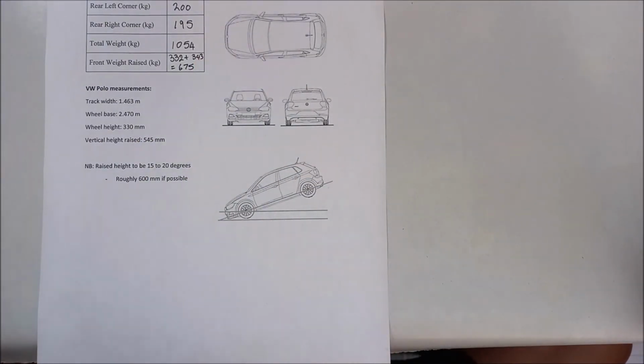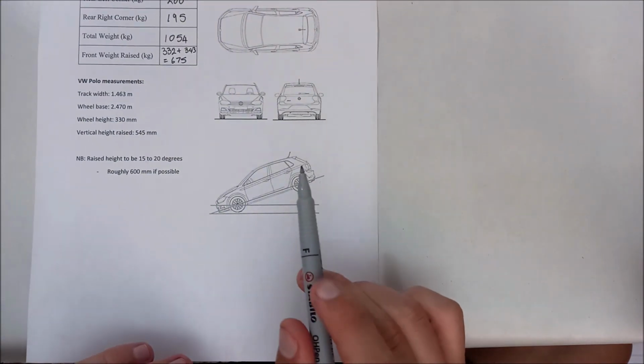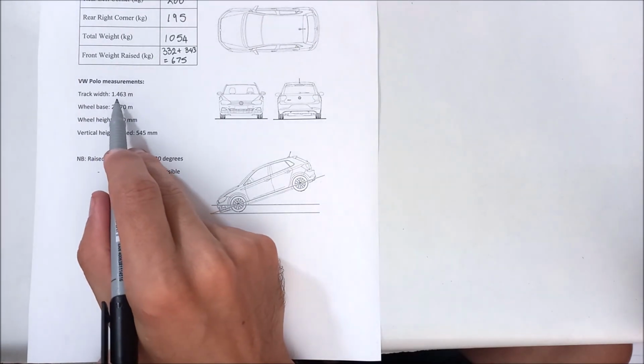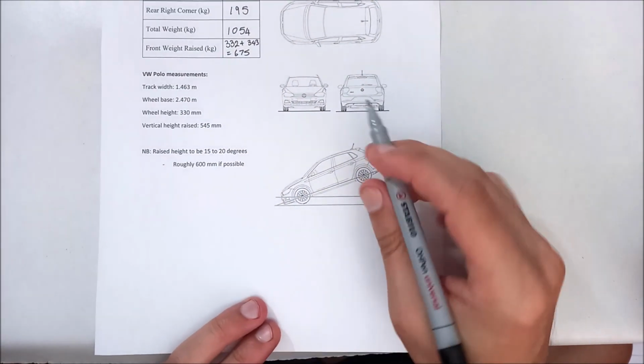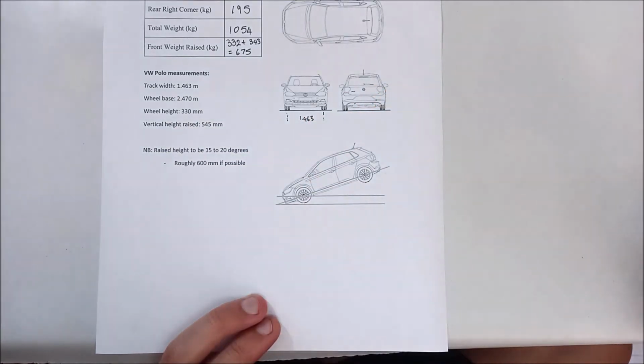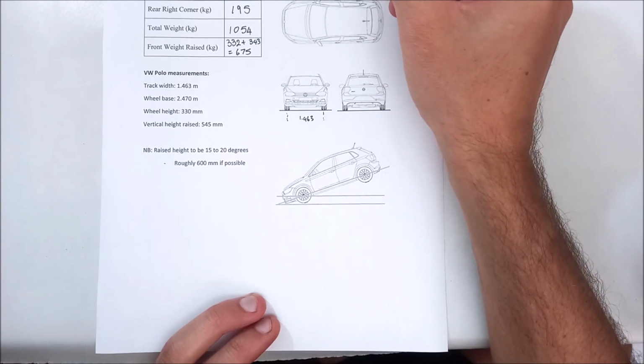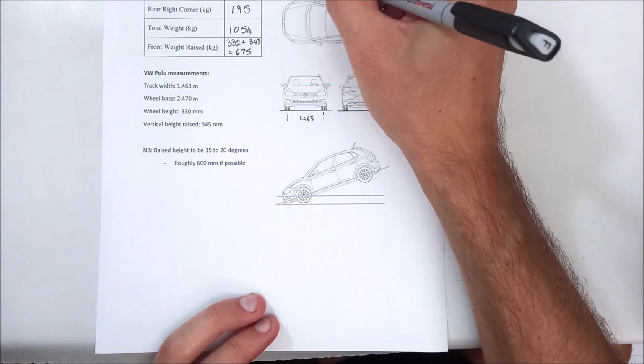Okay, so those are the values that we've obtained. Now, some other values that we need to take into account, which you would be given since they are standard on most vehicles, but you could also be measuring them. The first value is the track width. The track width is the distance between the left and right hand side tires. So here it's 1.463 meters, that would be this distance over here. The wheel base is 2.47 meters. That's essentially the distance between the front and rear axle, so that is 2.470 meters.